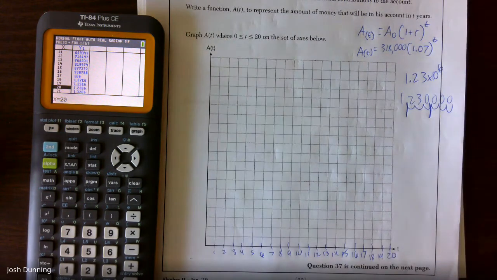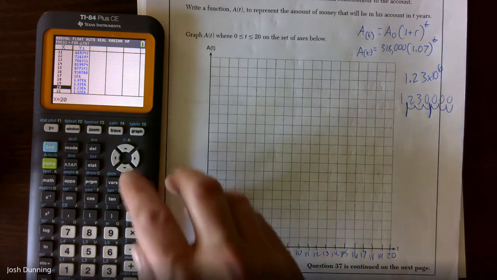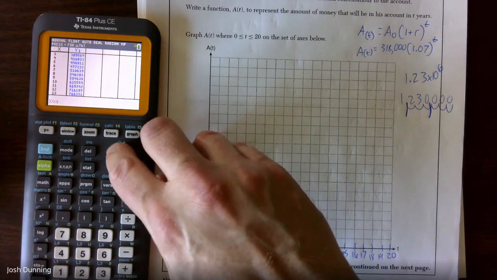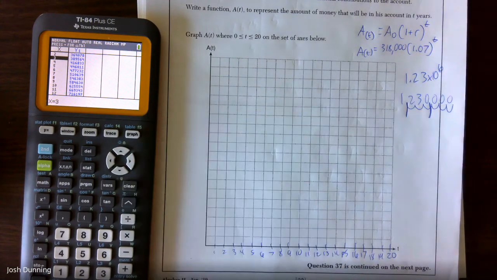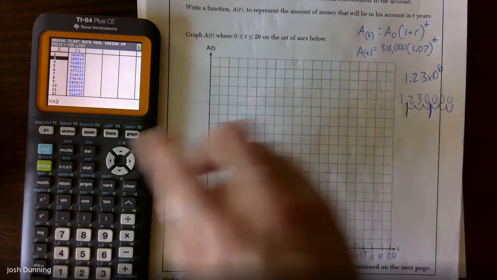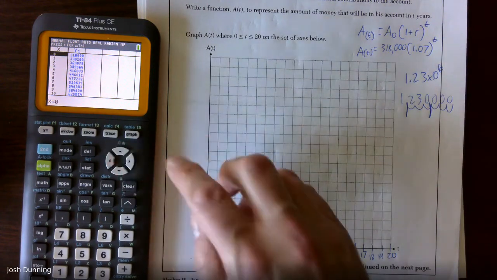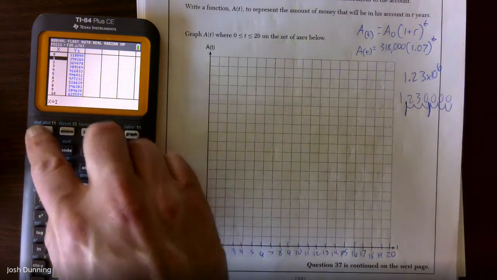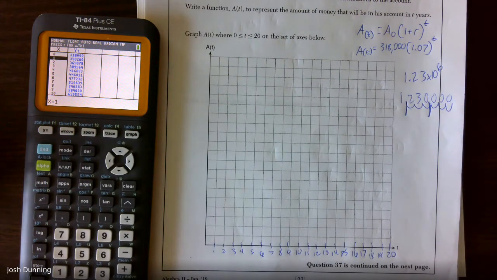You get to choose on this. Let's take a look. At 1, we know it's about at 300. At 1, it's about 340,000.